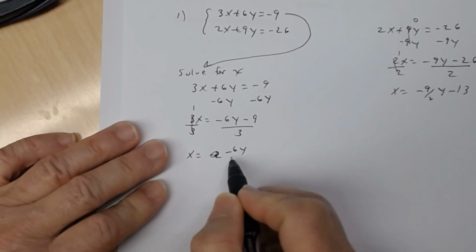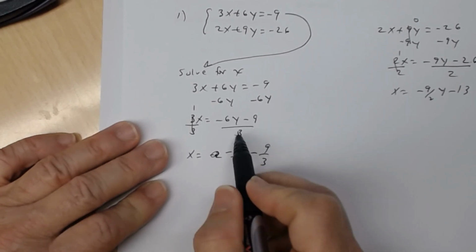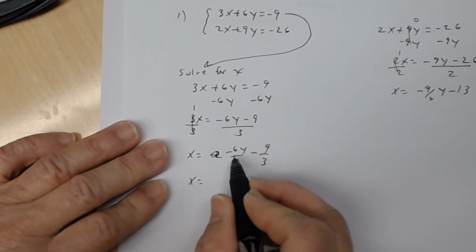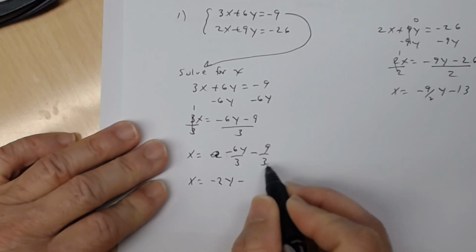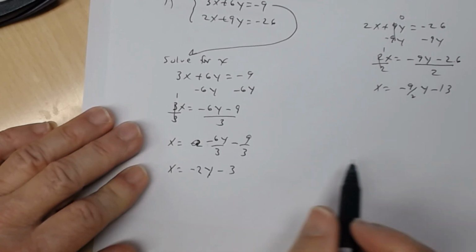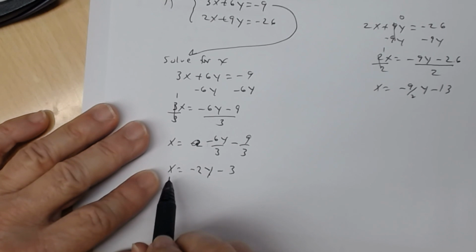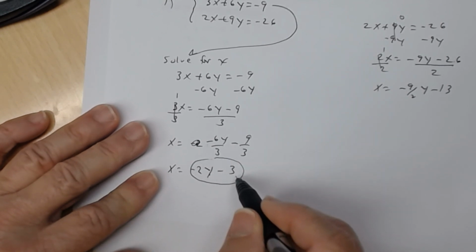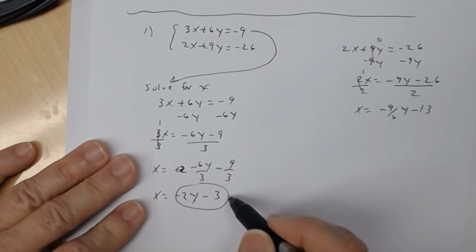You have negative 6y divided by 3 minus 9 divided by 3. So both terms up here are being divided by 3, so that's what you see here. So this becomes x is negative 6 divided by 3 is negative 2, so you get negative 2y minus 3. So see, you don't have any fractions like you see here. Alright, once you solve for one of the variables, you substitute this expression right here into the variable x for the other equation.